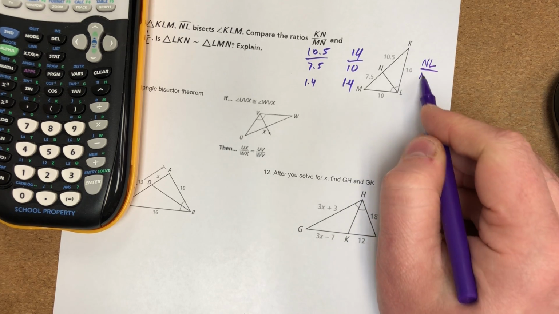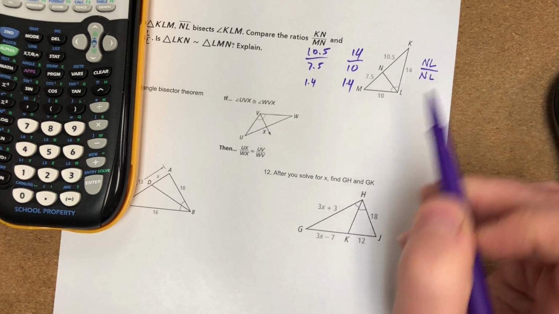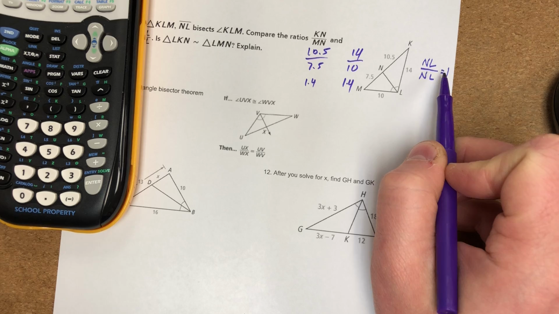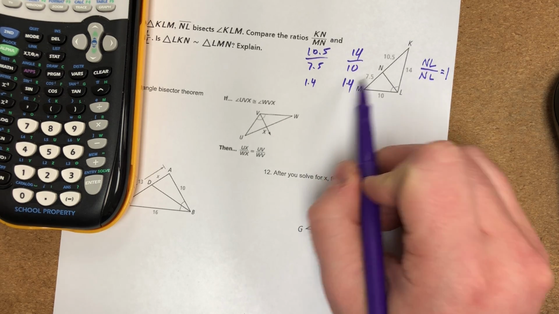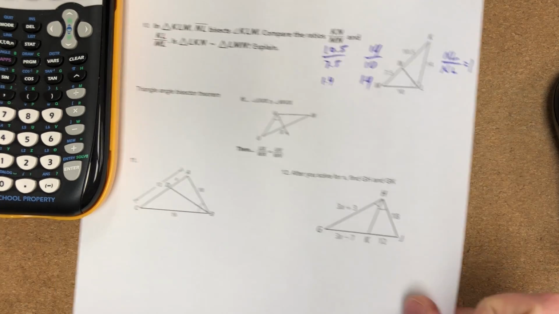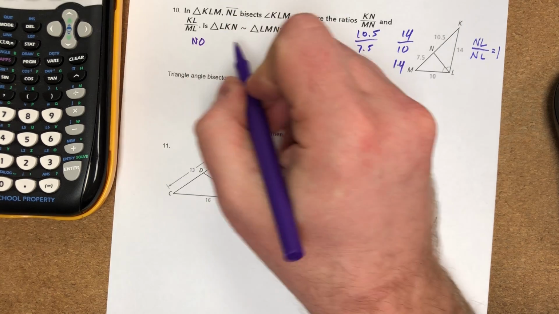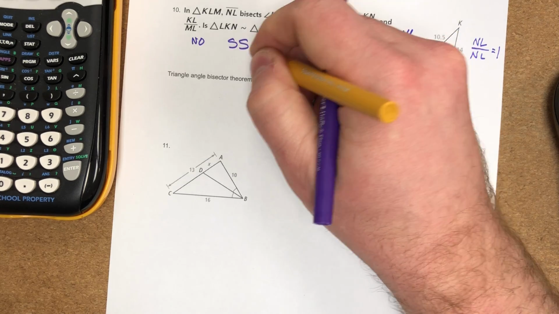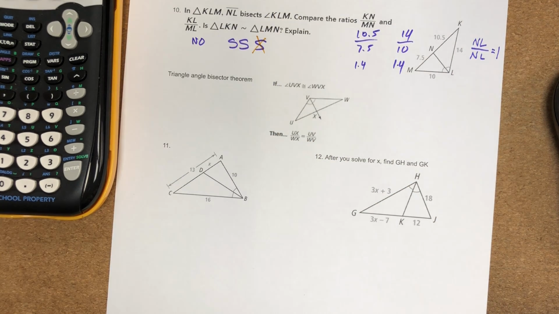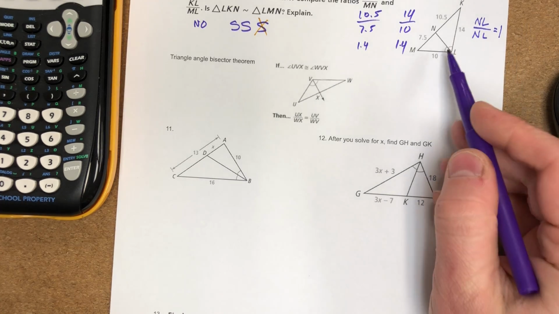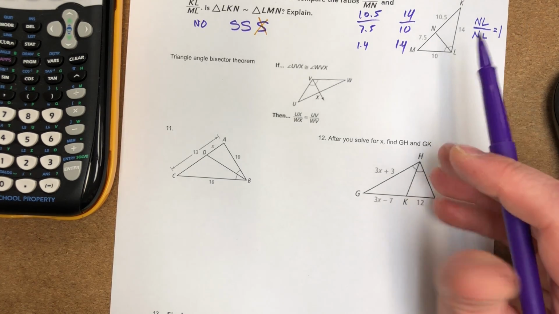So what would NL to NL be? Whatever this is, any number you want, pick a number, divide it by itself. What do you get? You get 1 every time. Well, look at this. We got 1.4, 1.4, 1. The three sides don't have the right proportionality. So no, this is SSS, but the third side failed. So I'm going to cross that out. So only the first two sides worked. But this leads us to a special theorem, and that special theorem is if you have an angle bisector, this always happens.